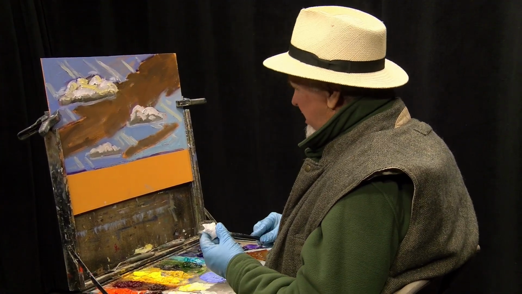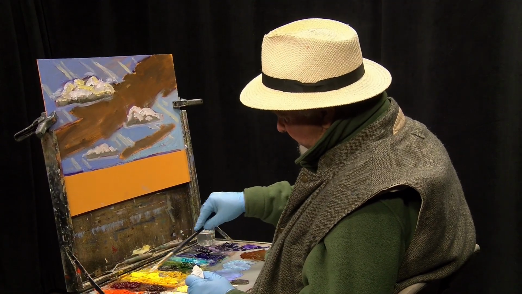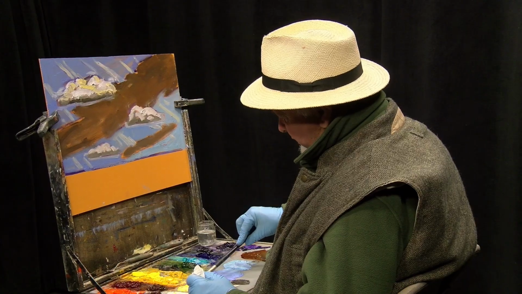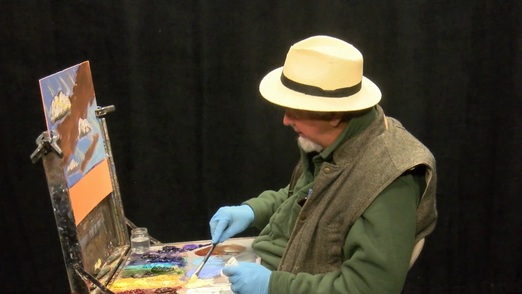There we go. And the next one is going to be a little bit warmer, so you add a little bit more yellow because it's going to be less.